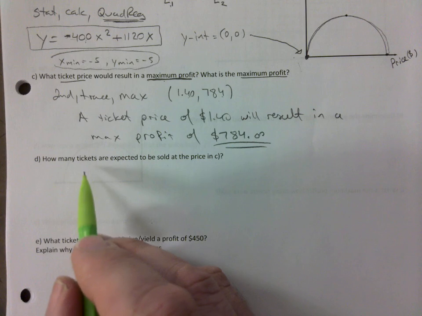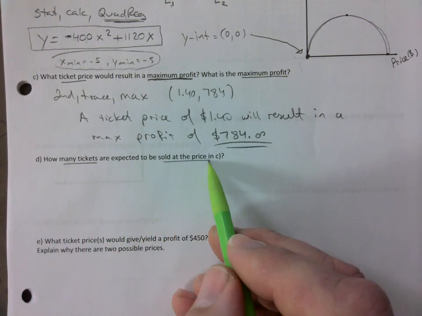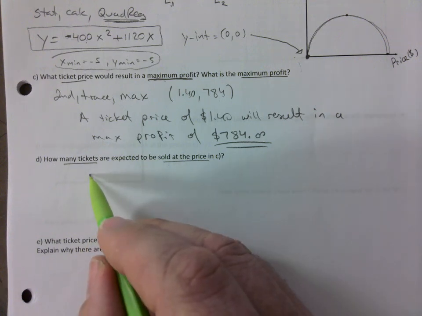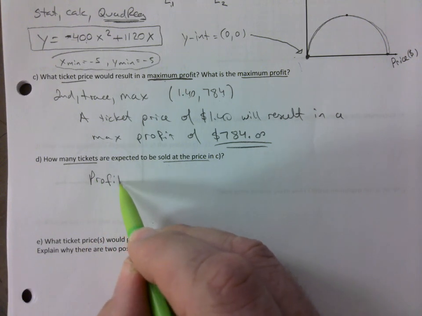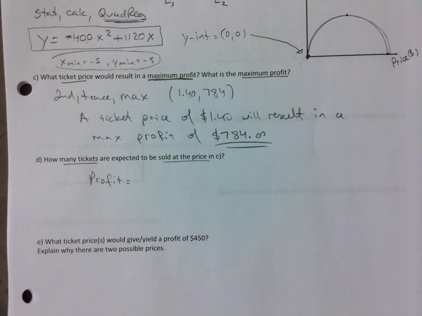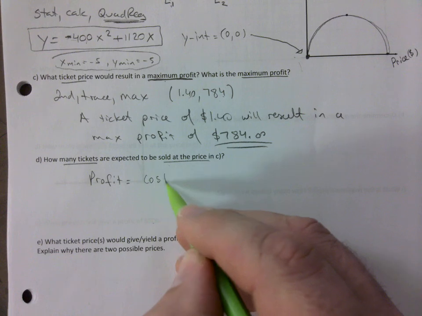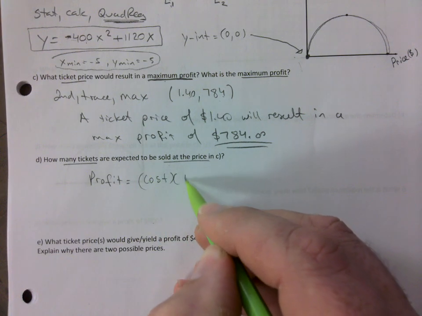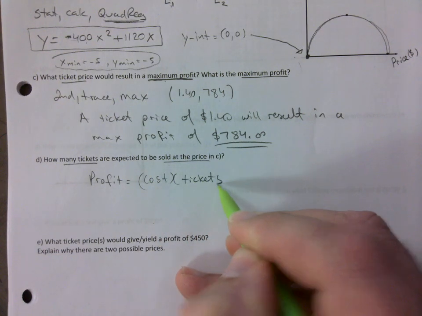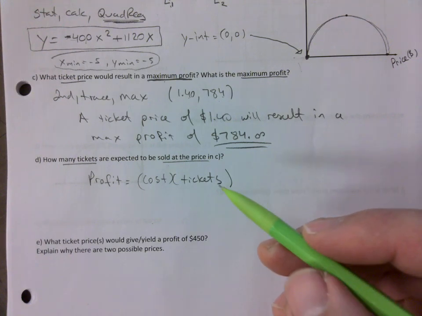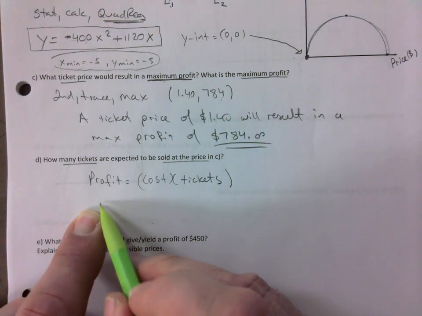Okay. How many tickets are expected to be sold at this price? This is what I want you to think of. Profit, yeah, some of you just did some math and you figured it out. But the profit is, remember, it was the cost per ticket times the tickets. Correct? And so we have the profit, which is 784.